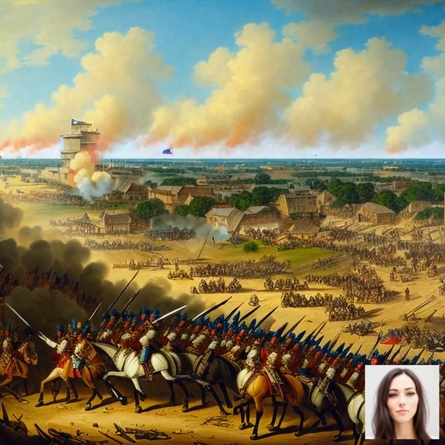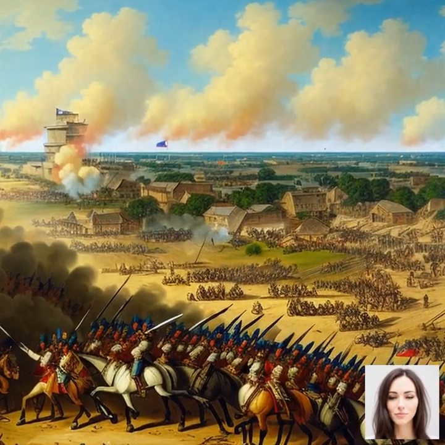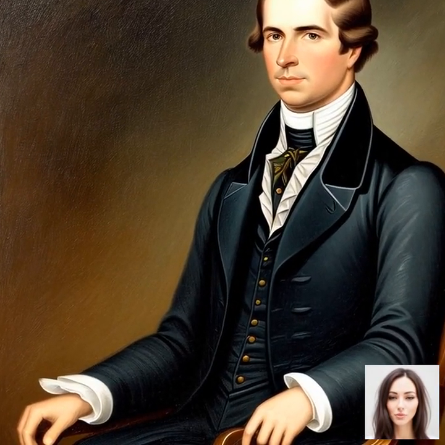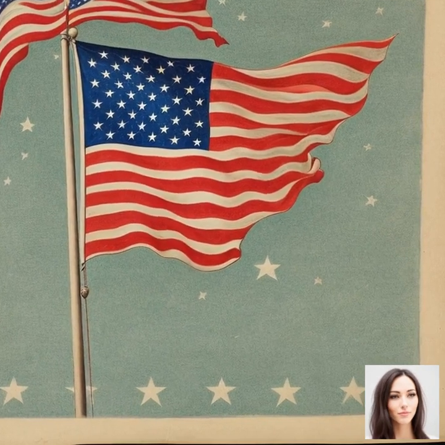In conclusion, the contributions of key figures like George Washington, Benjamin Franklin, Thomas Jefferson, and King George III were crucial to the American Revolution. Their actions, decisions, and leadership helped shape the course of the war and ultimately led to the founding of the United States as an independent nation.